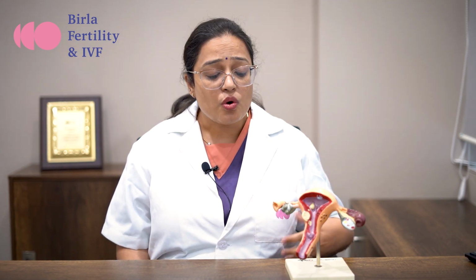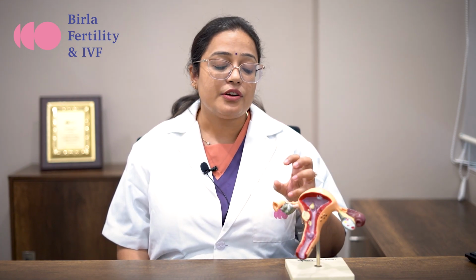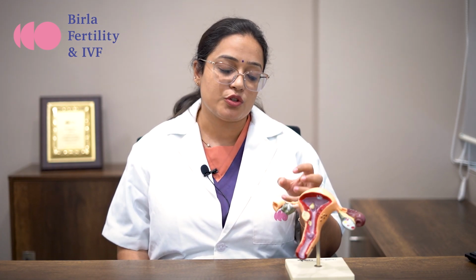This is what happens normally while we are trying to conceive. So, when we are trying to conceive, it is important to understand that an egg should form in our ovary. The tubes should be able to pick that egg up and that tube has to be open, and the uterus should be healthy so that the pregnancy can grow inside the uterus.